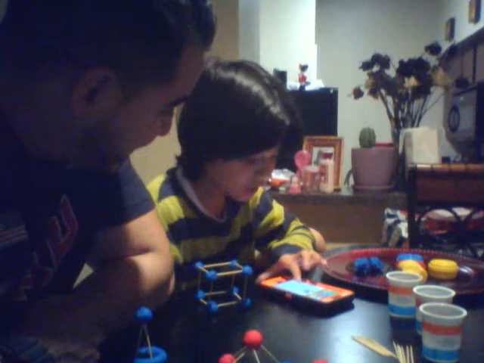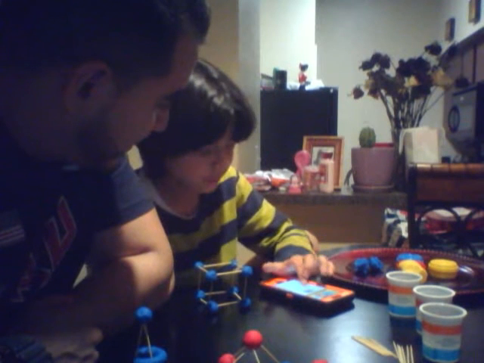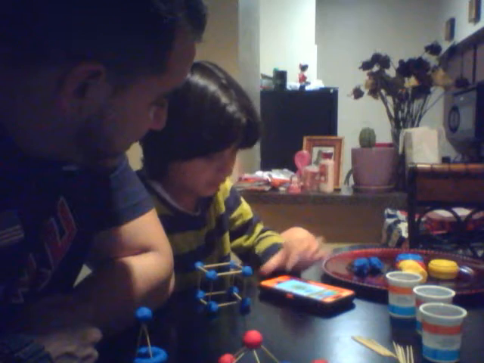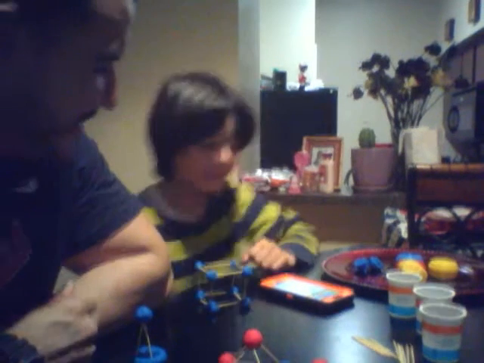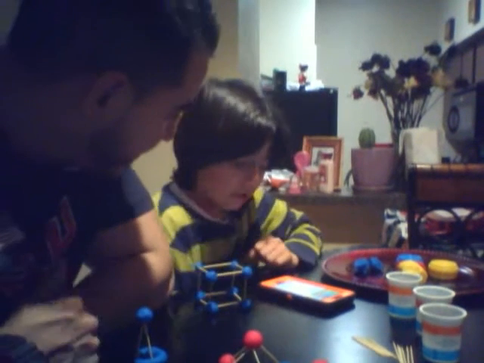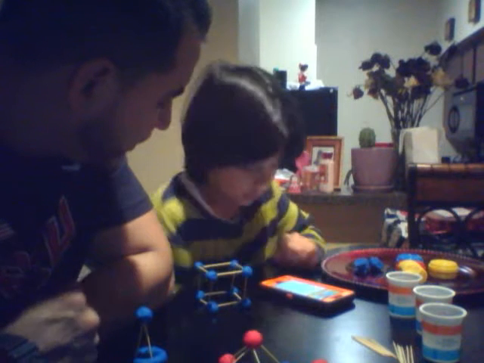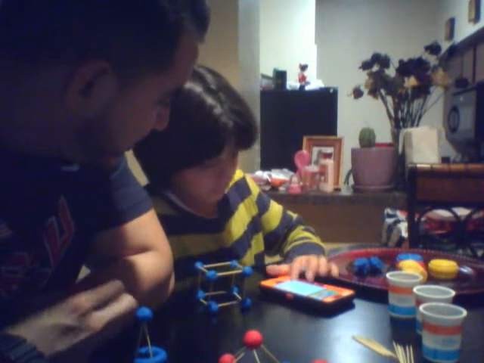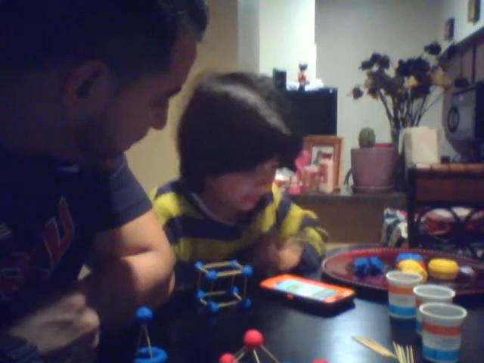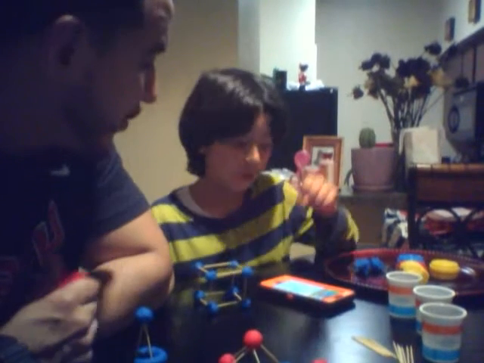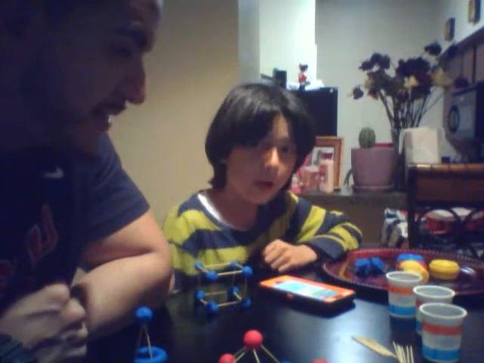How many vertices does this box have? 1, 2, 3, 4... 8. Here you go. What shapes make up the faces? Oh, okay. So 1 square and 4 triangles. Yes! That is what makes up the faces of a pyramid, right? Yeah. Okay.